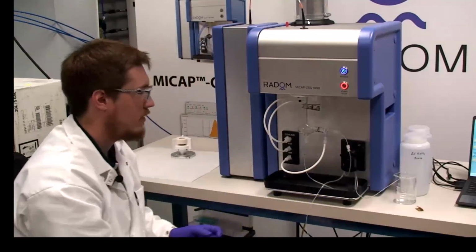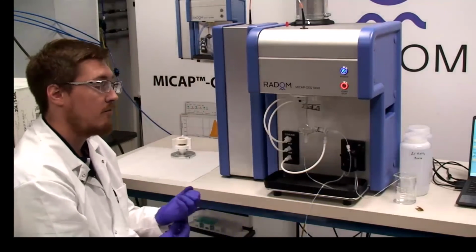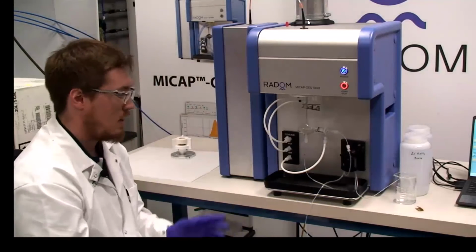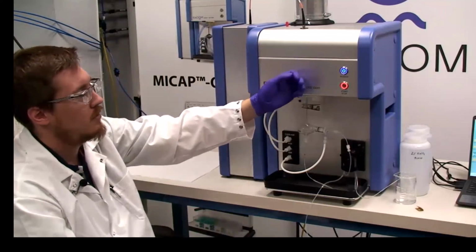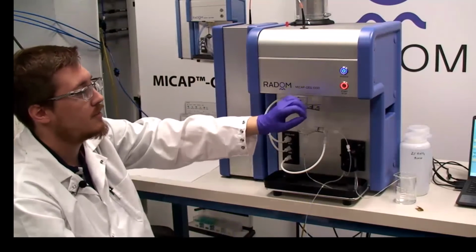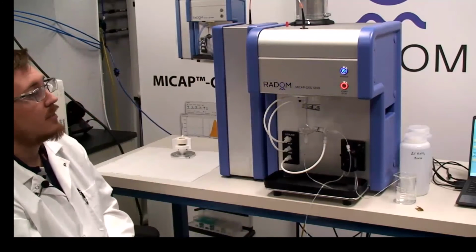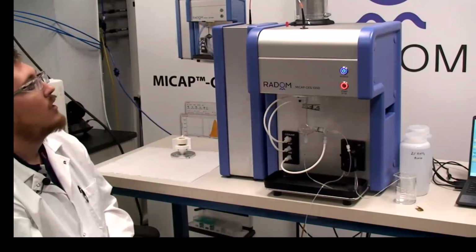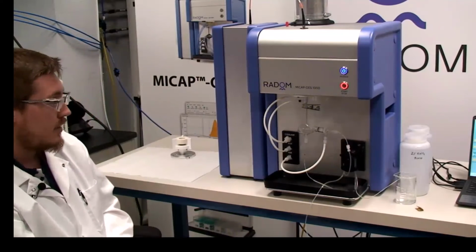And now we have our sample introduction assembly set up. So we are almost ready to fire up the instrument. As you can see, we have the power turned on because it's lit up, but we have a red light here on the start-stop. A red light indicates that we're not ready to fire up the instrument. It could be a few things, such as the exhaust or the gas not being turned on.